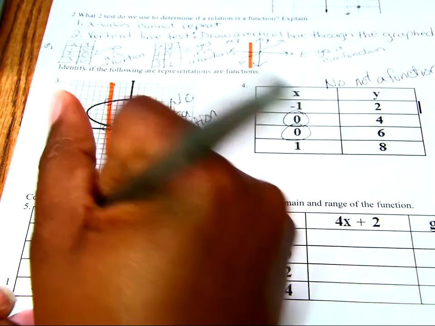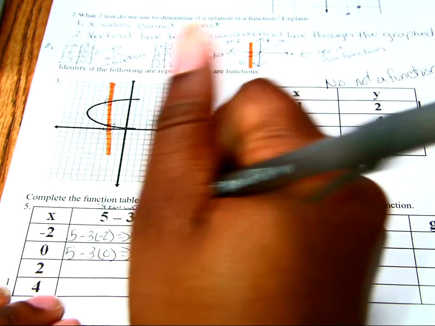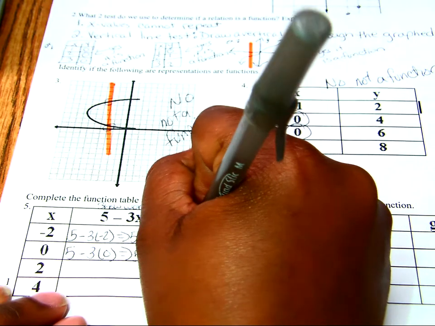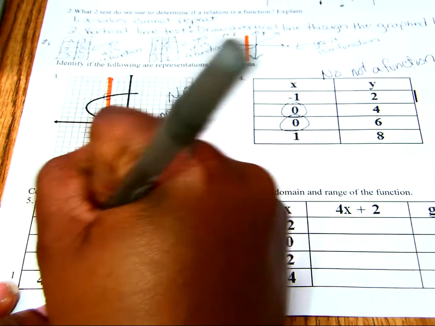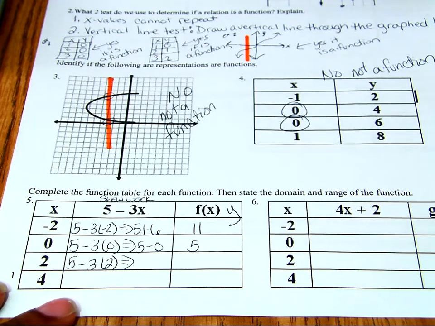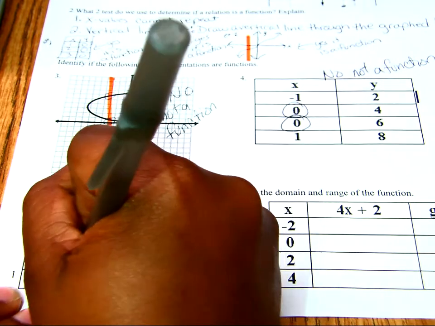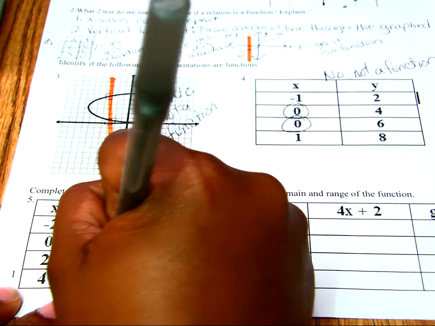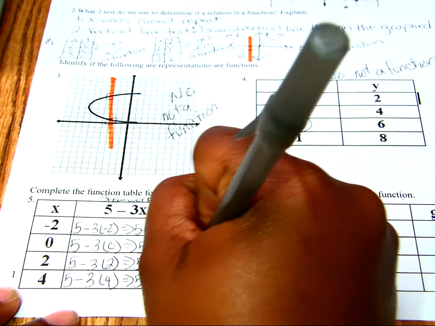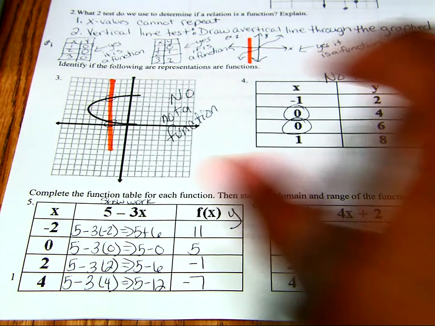Let's keep going. 5 minus 3 times 0. 3 times 0 is 0, so 5 minus 0 is 5. 5 minus 3 times 2. -3 times a +2 is a -6, so 5 minus 6 is a -1. And 5 minus 3 times 4. -3 times a +4 is a -12, so 5 minus 12 will give me a -7.